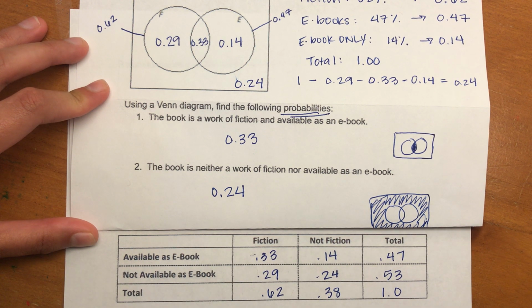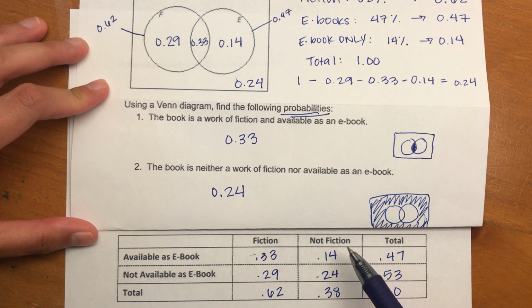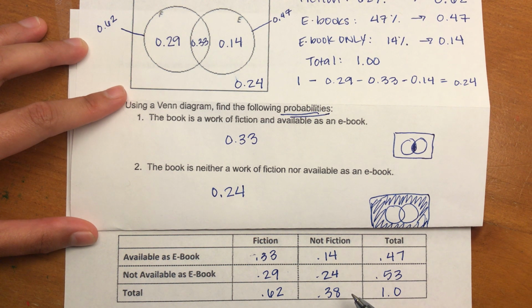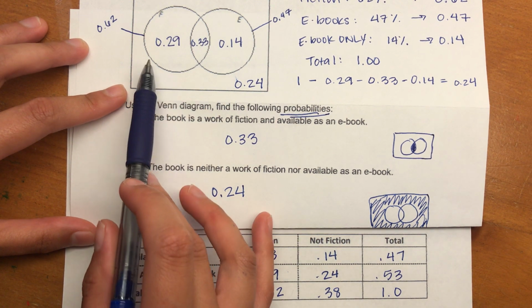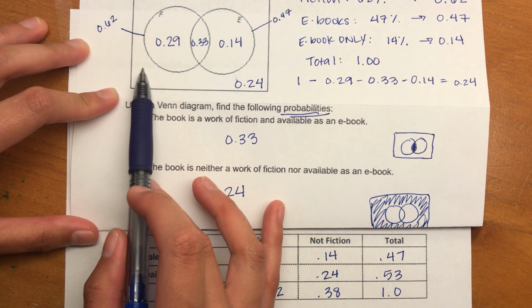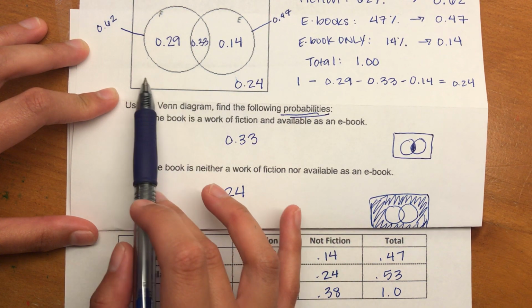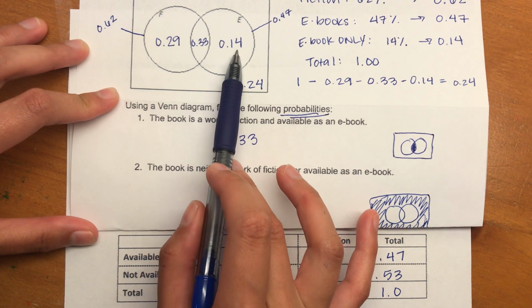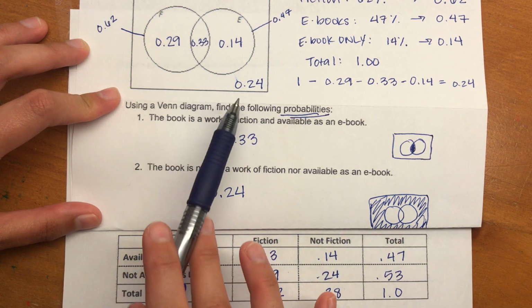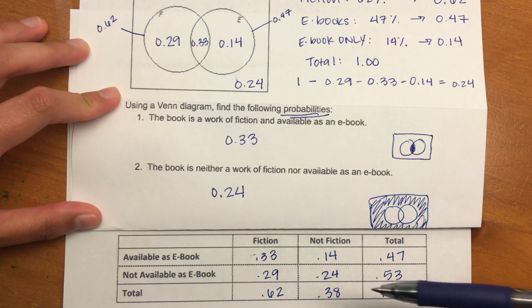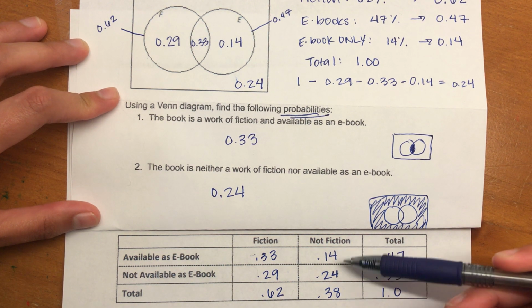Now, you might be asking, okay, but where's 0.38? This is the total not fiction, right? So the total not fiction is actually what we would get if we only looked at the outside part, plus the ebooks that are not fiction. So 0.38 is 0.14 plus 0.24, which you do see in the two-way table.